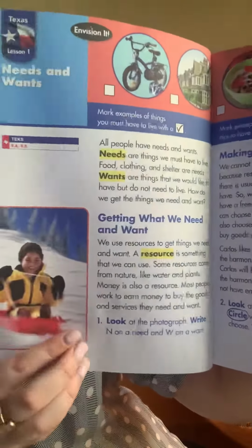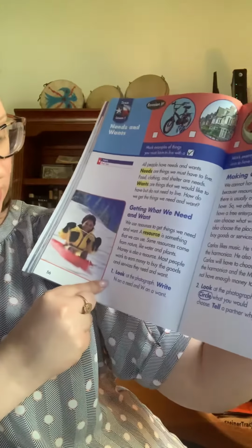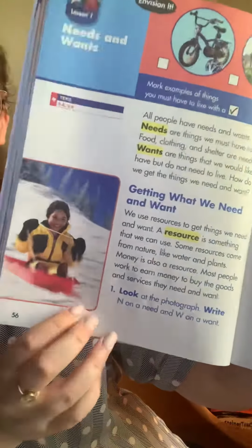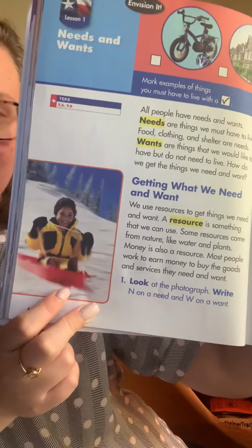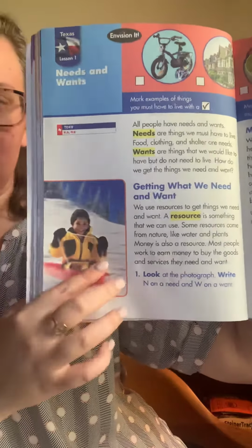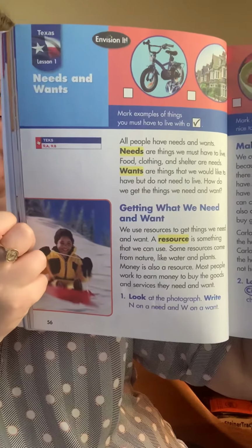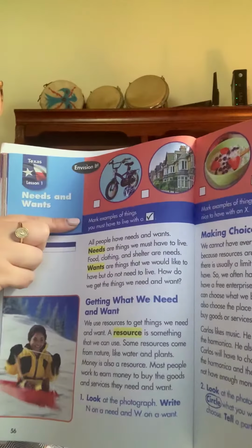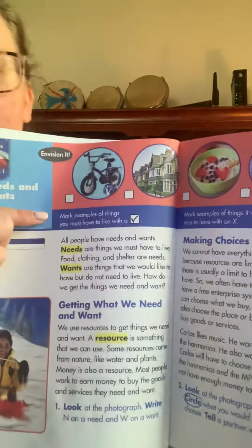At the bottom of page 1 is one question. Look at the photograph. Write a need if that's a need. Do you think that person sledding needed that? Or do you think she wanted that? All you're gonna do is put an N for need on top of the picture or a W for want on top. Up here, after we've read, mark examples of things you must have to live with a check mark.